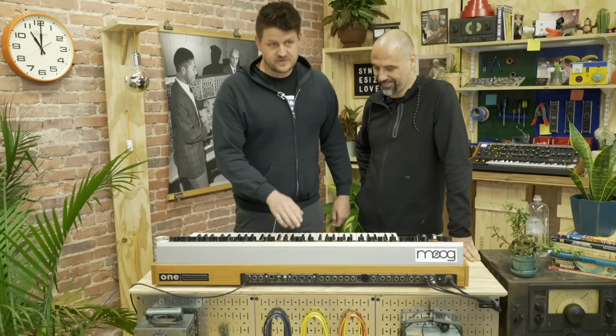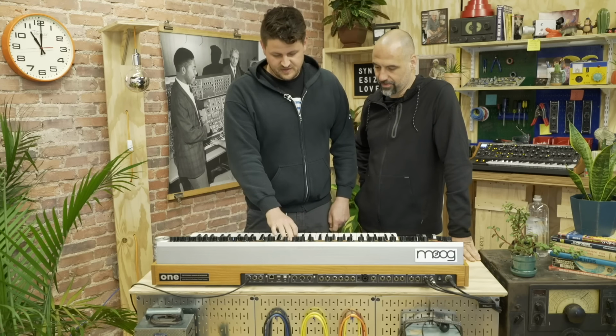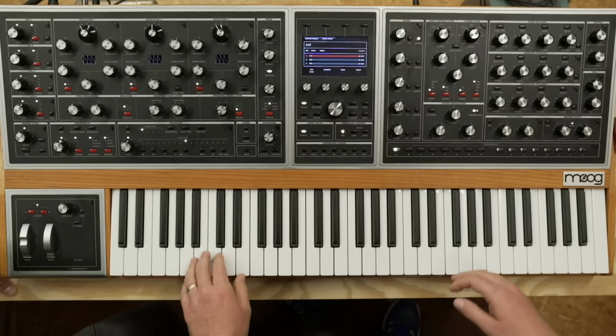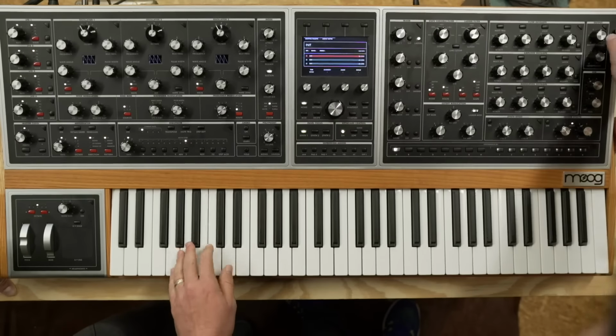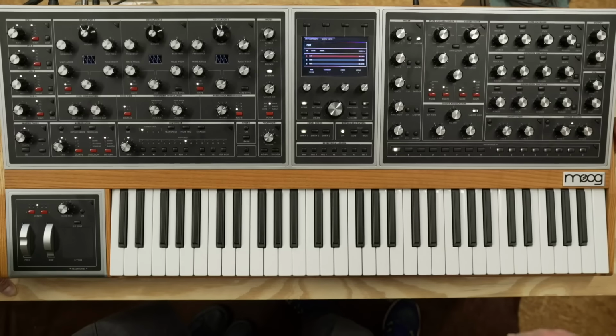All right, so the first thing I'm going to do is create an initialized patch. I'm going to hold compare and shift, and that basically just gives me a basic saw wave on oscillator 1. I'm going to start from here and start building, and Geert is going to talk a little bit about what I'm doing.